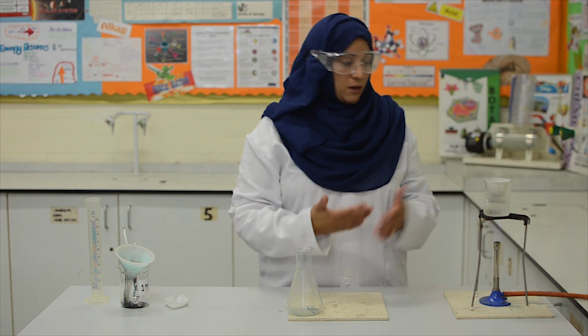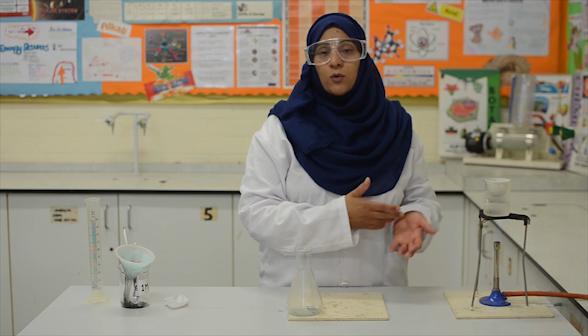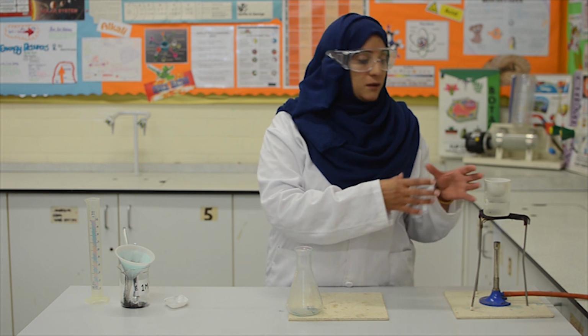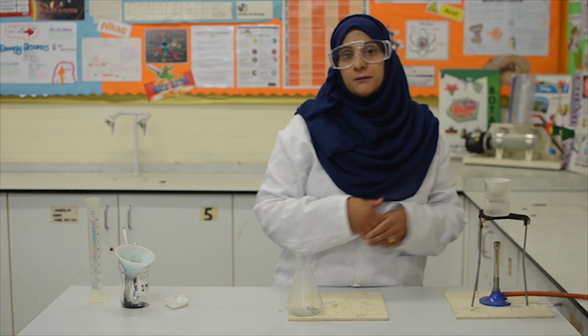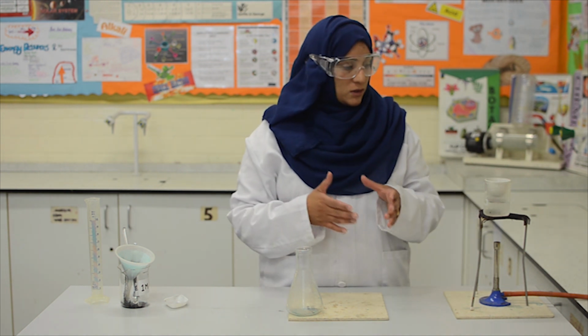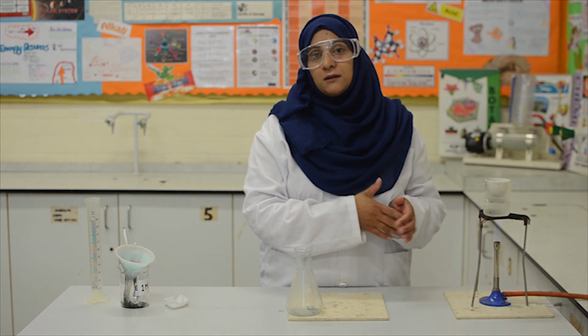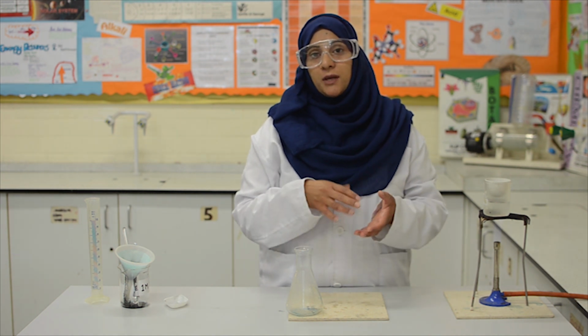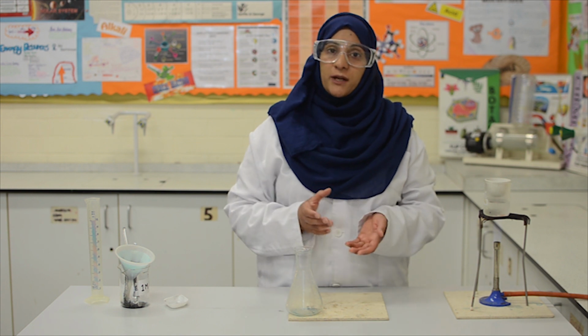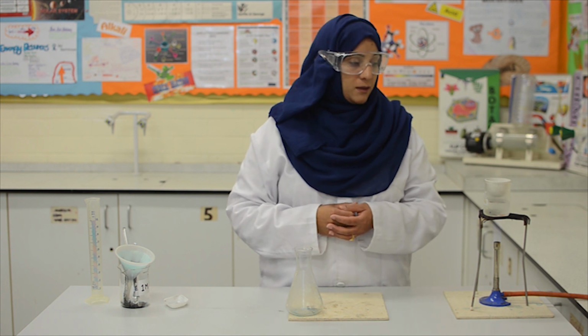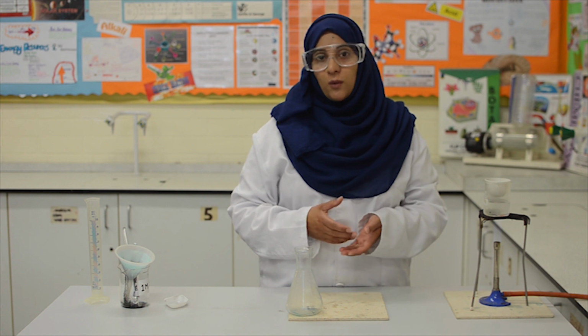The steam generated from the water will help the copper sulfate solution to evaporate. Now, we're not directly heating the copper sulfate solution because excessive heat will break down the copper sulfate crystals. This will take a short while.